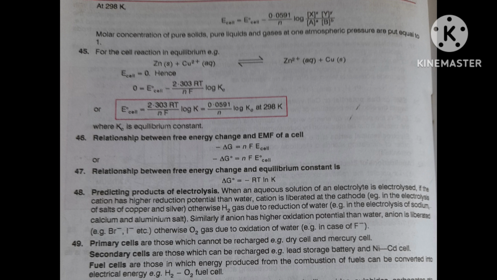That is, in the electrolysis of salts of copper and silver. This is the example I am telling you. And if the cation value is less, then what will happen? Otherwise H2 gas will be liberated due to reduction of water. Again, listen.